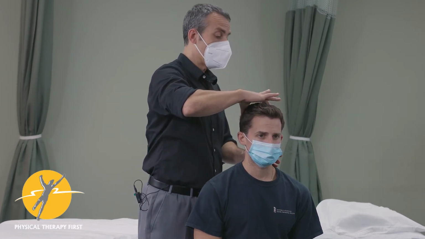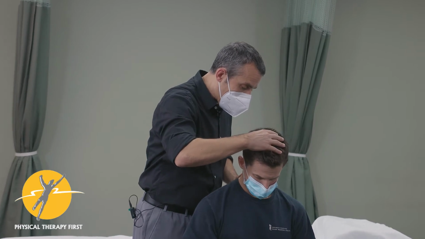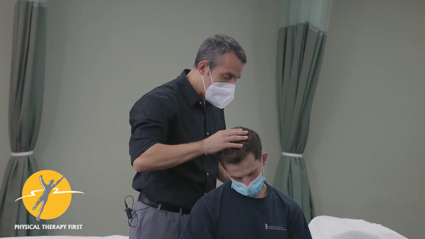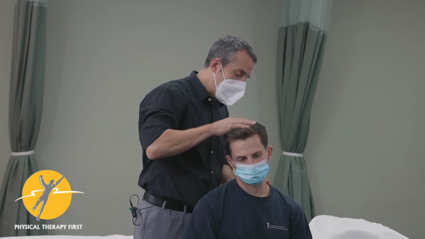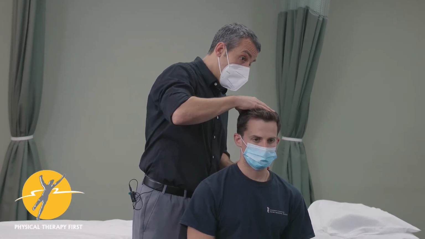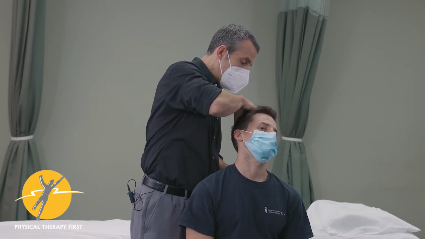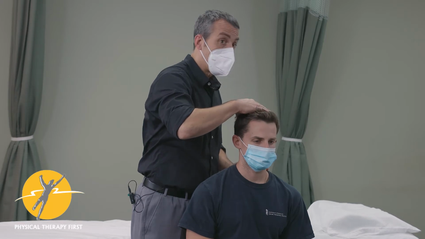So what we can do is we can start in neutral. We can flex through the full range, side bend, come back to neutral. Then we can side bend, extend, and flex back to neutral.